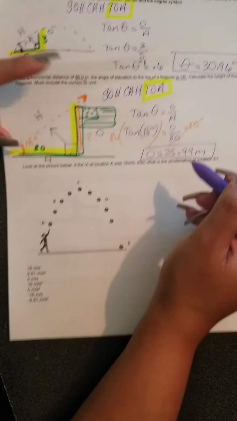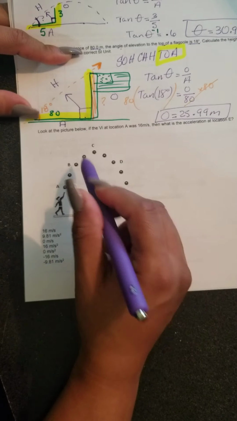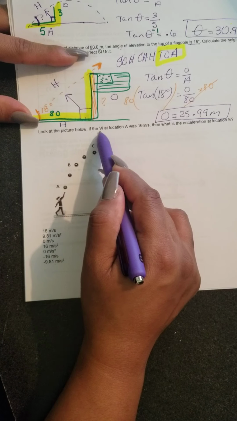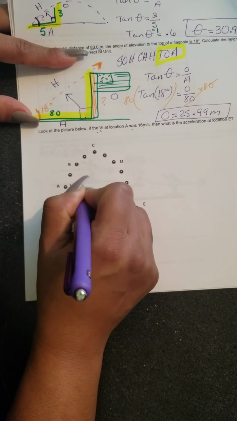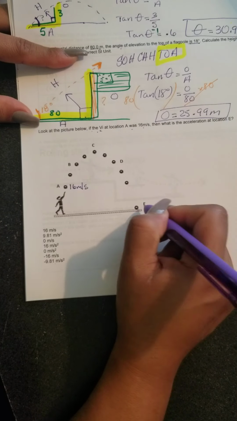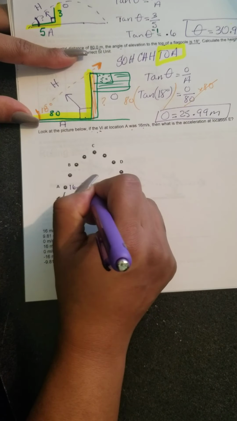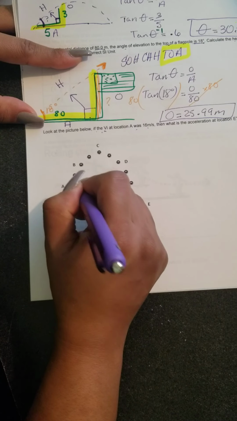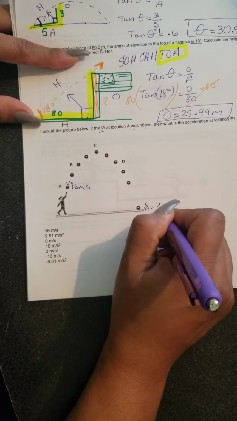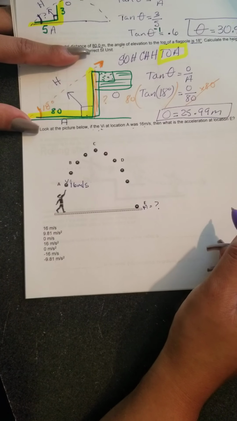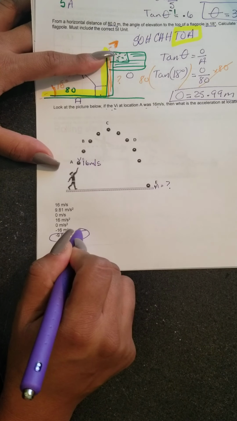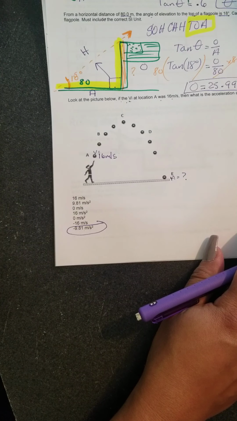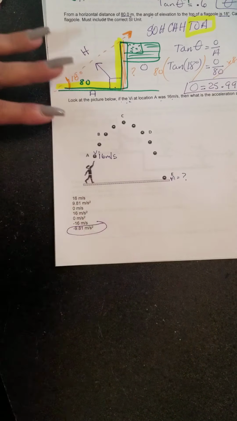Let's keep going. We've seen this picture before. Look at the picture below. If the initial velocity at location A was 16 meters per second, what is the acceleration at location A? This is the velocity here. What is the acceleration? Well, the acceleration in the location is going to be negative 9.81 meters per second squared, right? Hopefully we all agree with that.